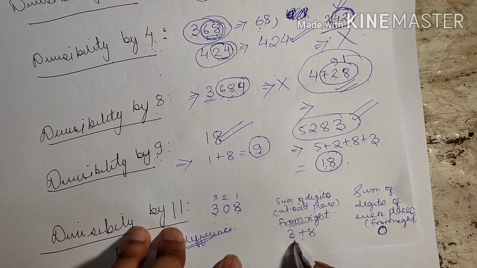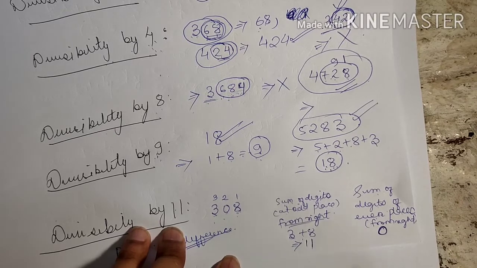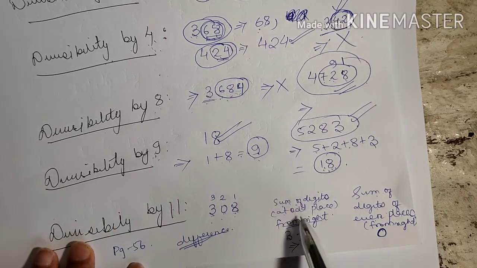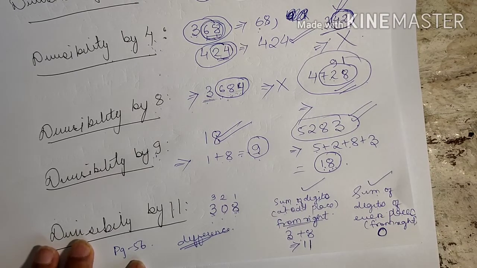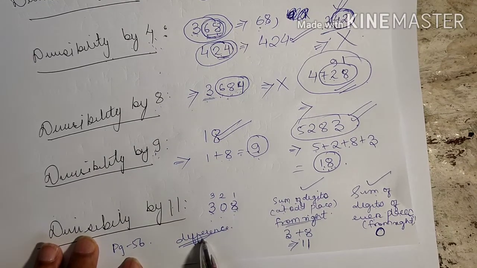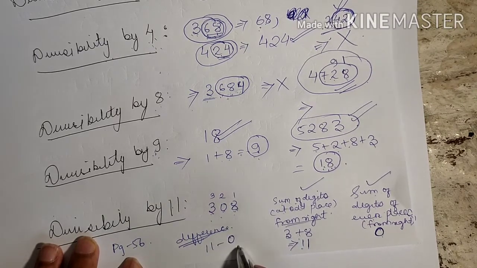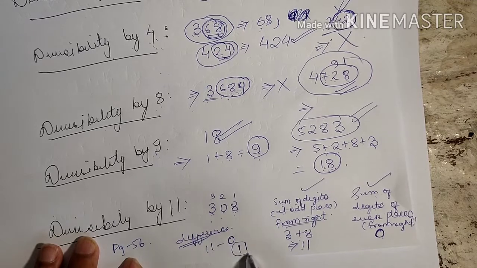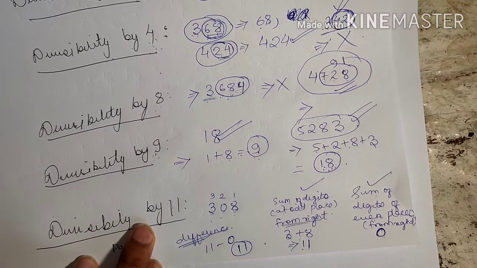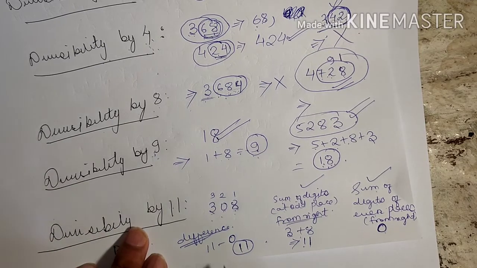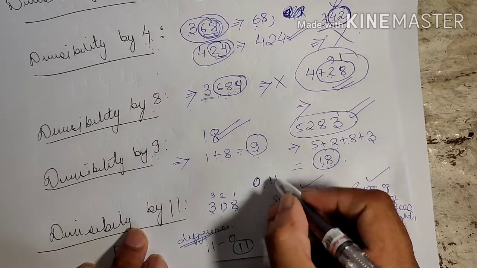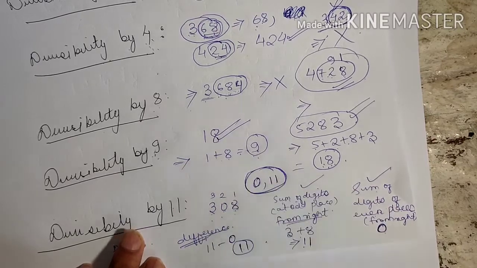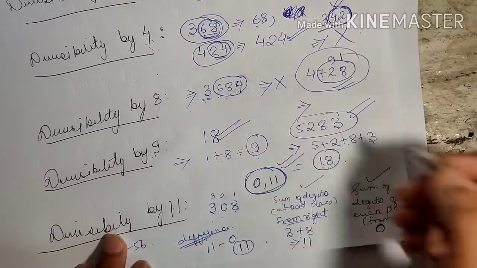After addition, what will you get here? 8 plus 3 will give you 11. Lastly, after doing this process, sum of digits at the odd place from right and sum of digits at the even place from right, you have to find the difference of them. Difference means subtract them. 11 minus 0. So what is the answer? 11. So for divisibility by 11, if your answer, that means the difference, is either 0 or 11, then you will say that yes, the number is divisible by 11.